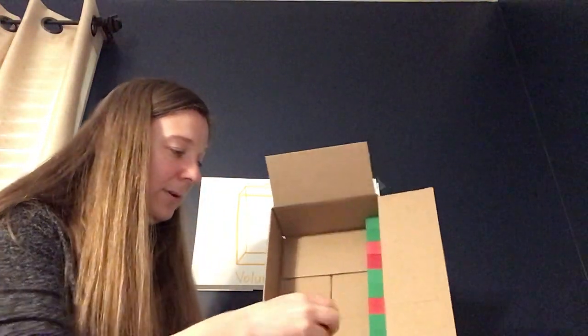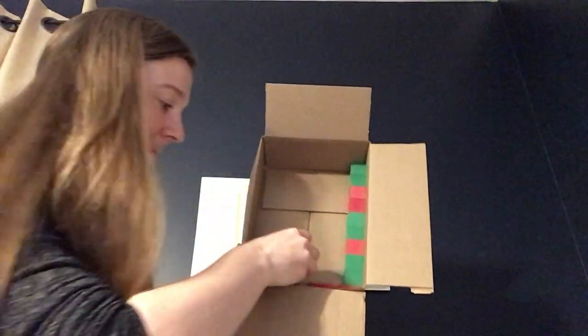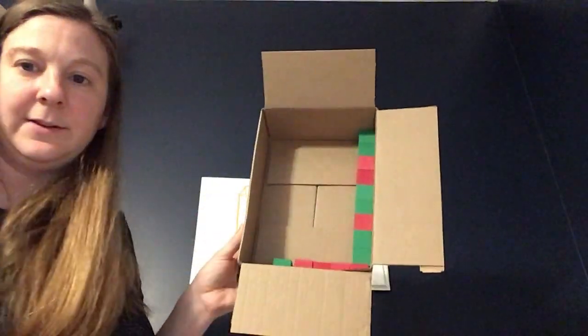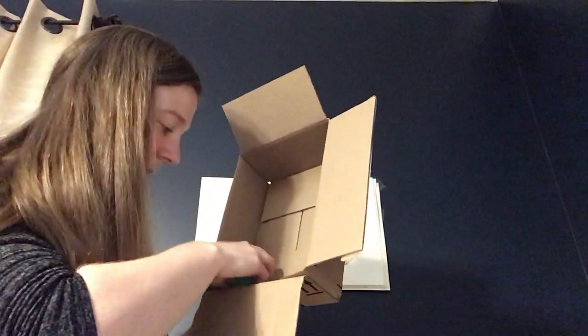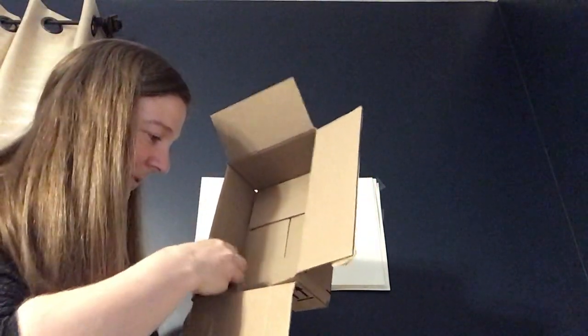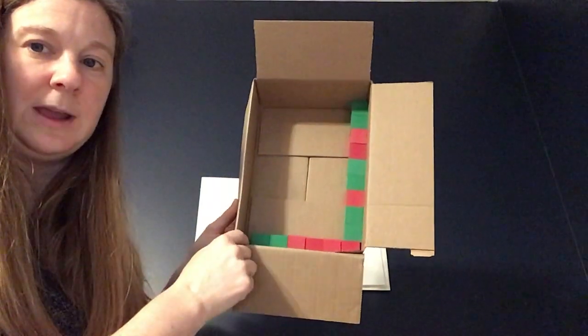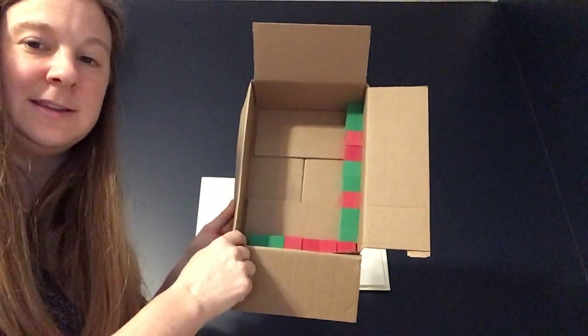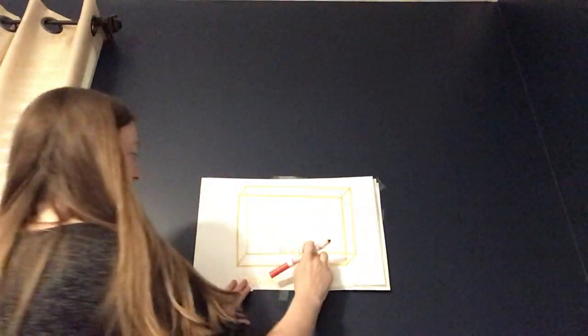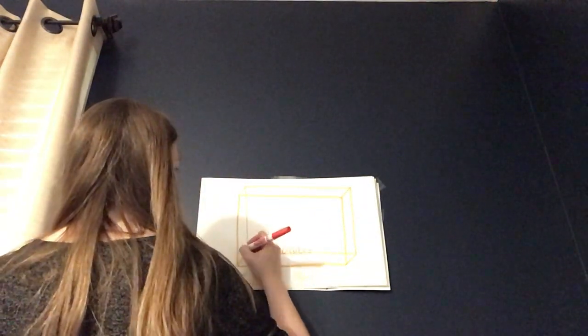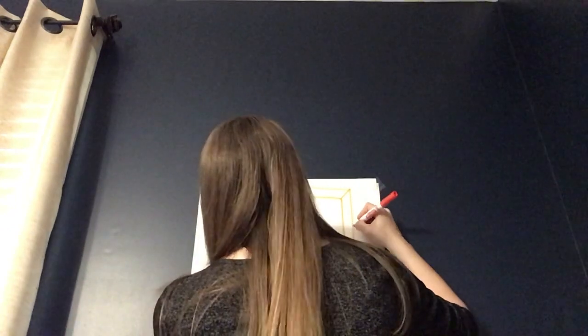What about the width? 1, 2, 3, 4, 5, 6. I don't think I can fit a 7th one in there, so we're going to go with 6. 1, 2, 3, 4, 5, 6 wide. So 10 cubes long, 6 cubes wide. Trying to figure out the best way to label this. I think I'm going to label it here.